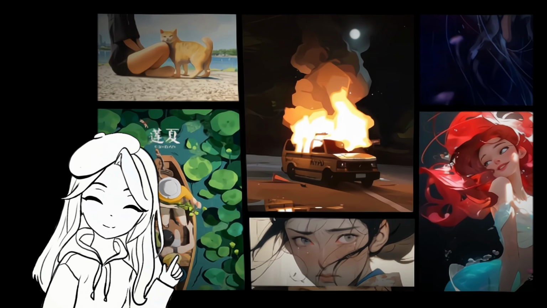You want to create artworks like this? Or just starting your digital art journey? Here are 10 tips that you should know.